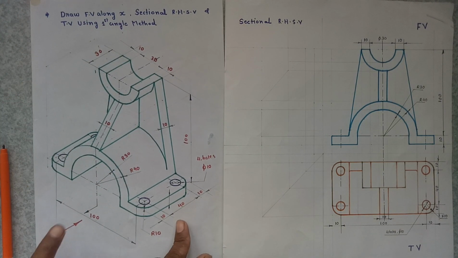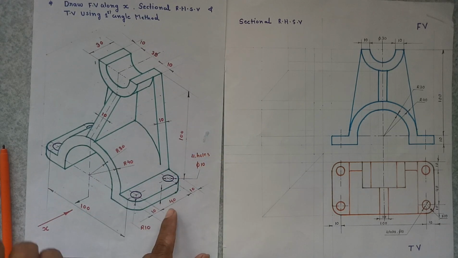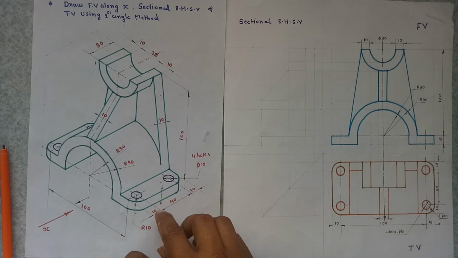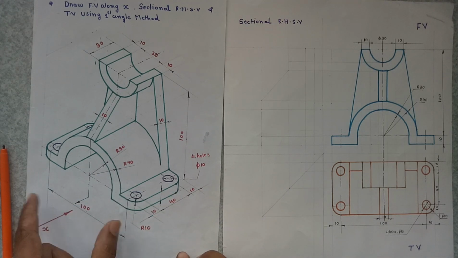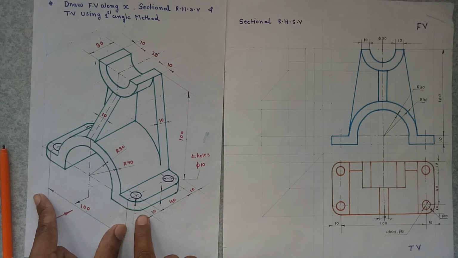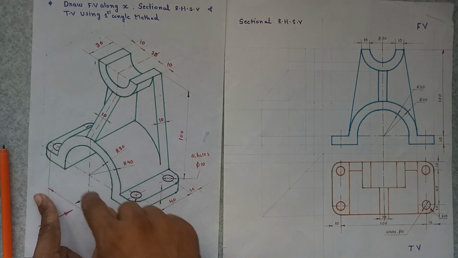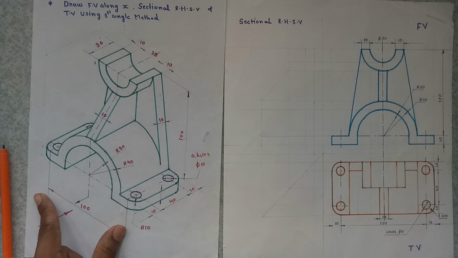So again, starting with the front view, now you can define the length, width and height of the object. So the length of the object is 100 plus 10 plus 10. Here this distance is 10 mm. So 100 plus 10 plus 10, so the length is 120 mm.